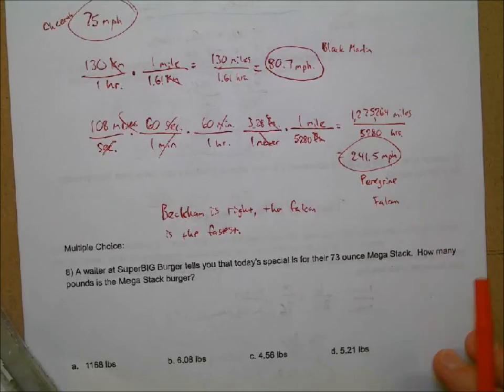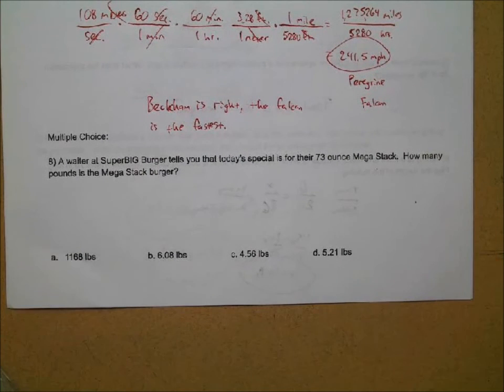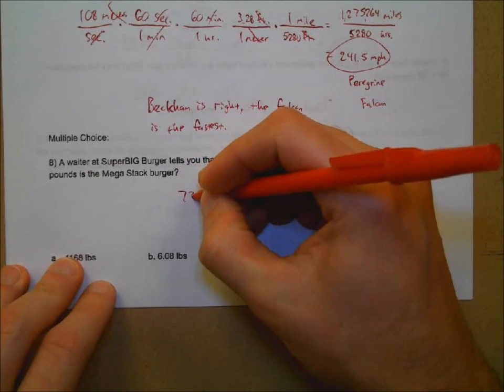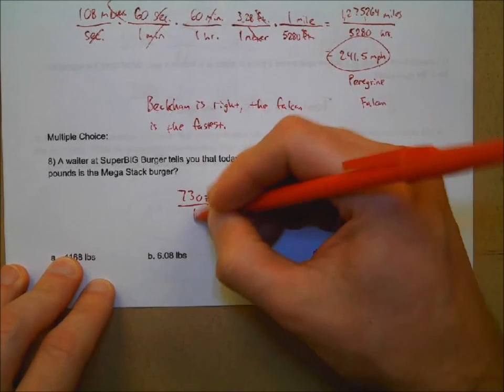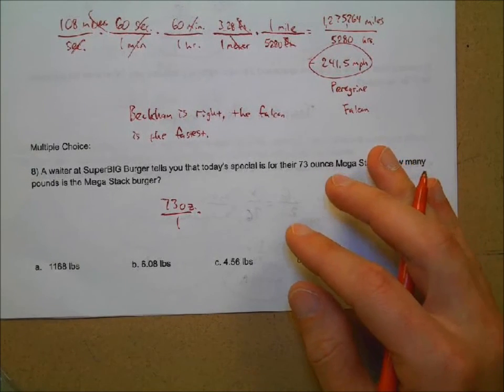Okay? All right, last one here, folks. We're almost done. A waiter at Super Big Burger tells you that today's special is for their 73-ounce Mega Stack. How many pounds is the Mega Stack burger? Okay, so 73 ounces. What do we need to do with that quantity? If we want to get it in terms of pounds, we have to convert, right? So 73 ounces over 1. How are ounces and pounds related? 16 ounces in a pound.